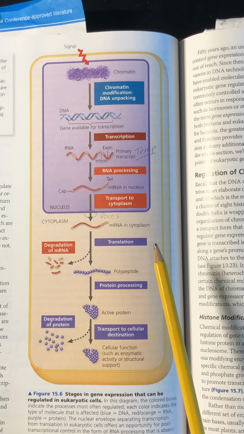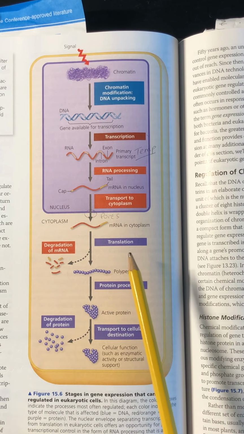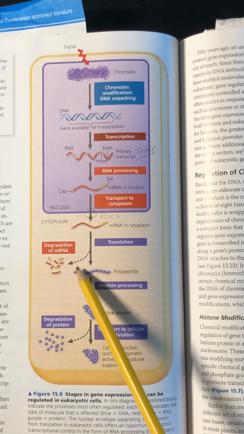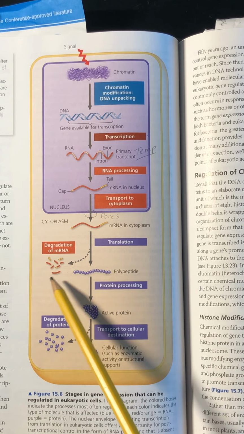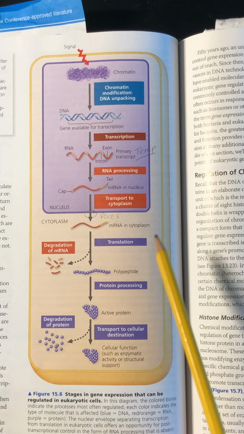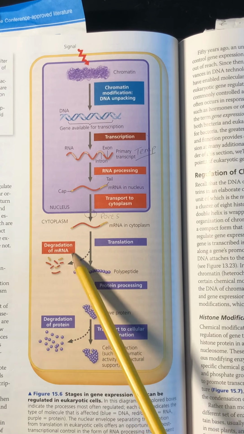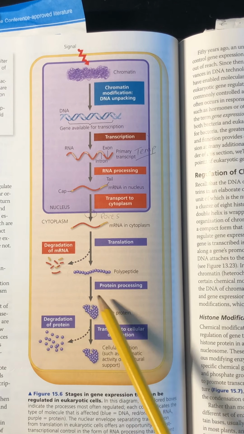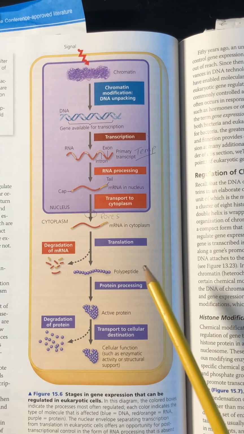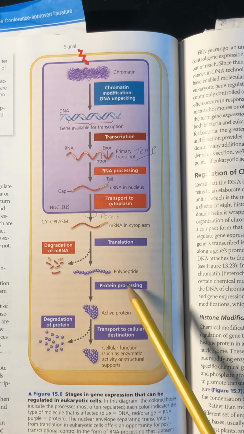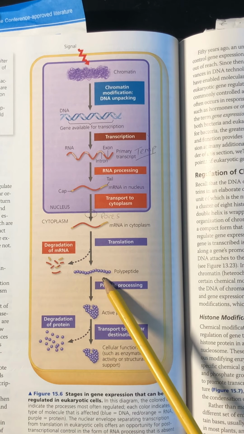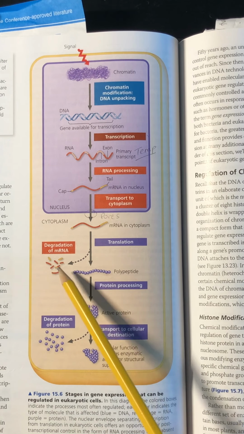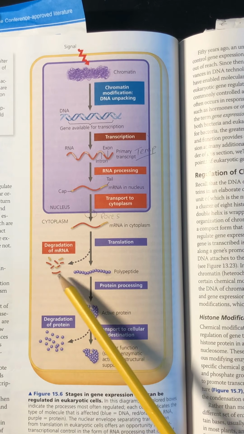So it's almost like a secret code in the war movies that you see. The guy brings the code and immediately he burns it, or he tears it into 1,000 pieces, or sometimes they even eat the message, okay? So the message gets degraded because if that message is floating around in this cell, every ribosome that finds it will just read the message and make the polypeptide.